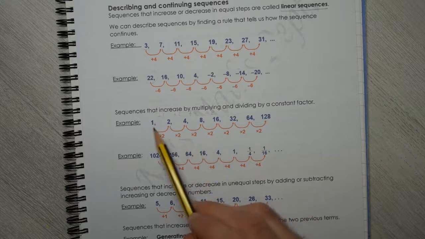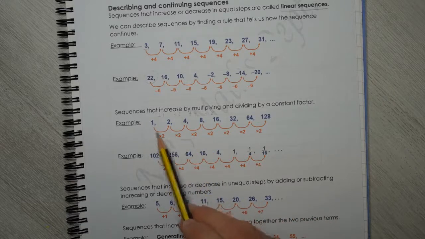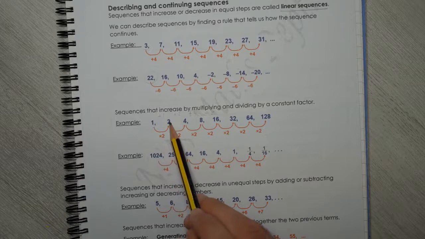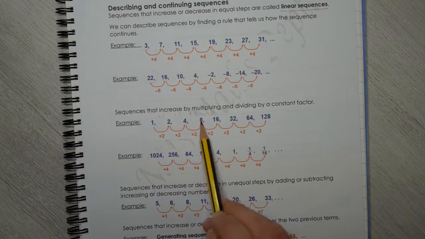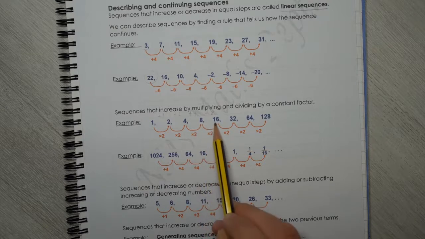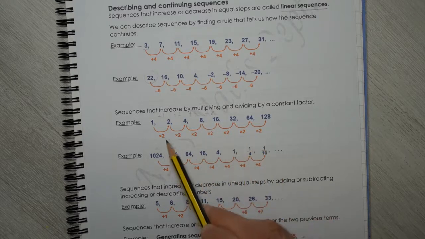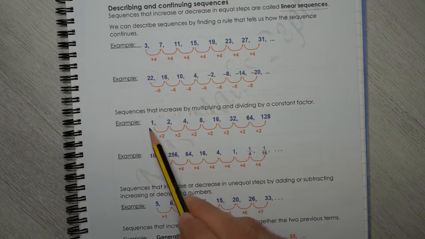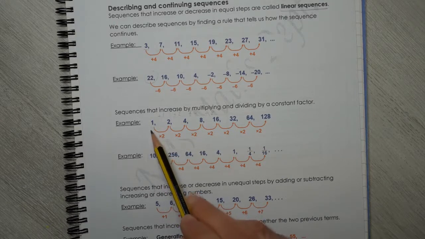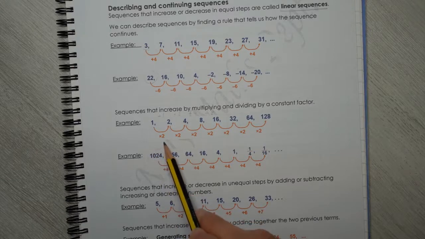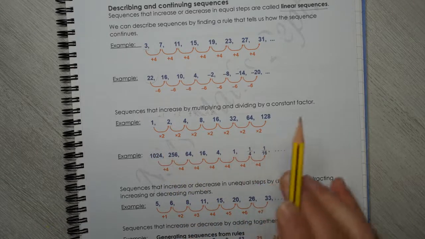But we can notice that we are multiplying here. So 1 times 2 is 2. 2 times 2 is 4. 4 times 2 is 8. 8 times 2 is 16, and so on. So here we are starting from 1. The first term of the sequence is 1, and we are multiplying by 2 each time.